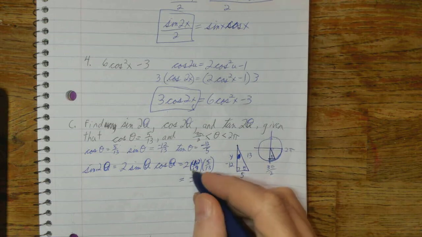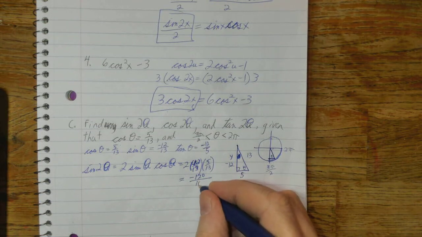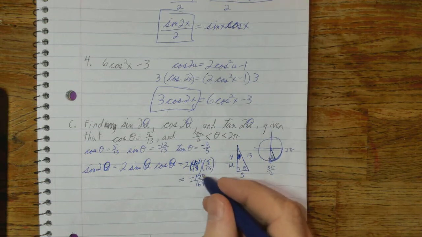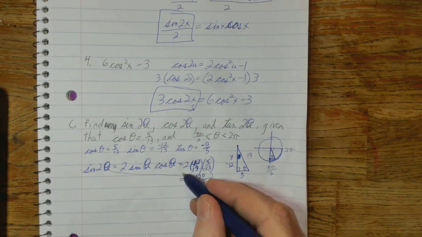That's your numerator. And 13 times 13 is 169. So the sine of 2 theta is negative 120 over 169.